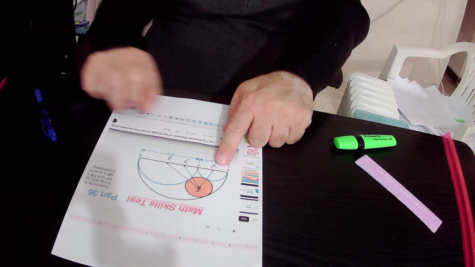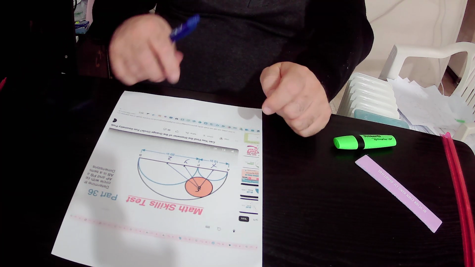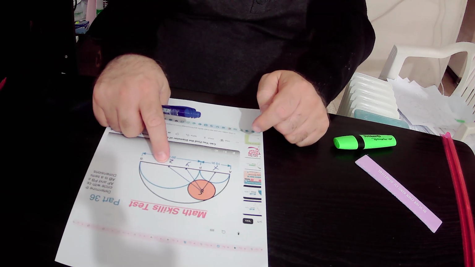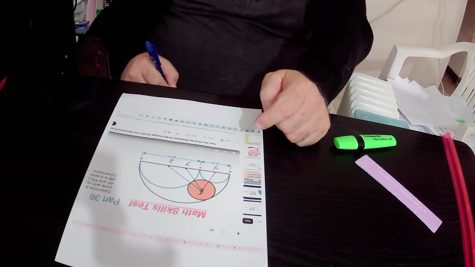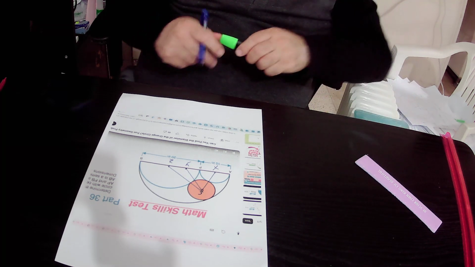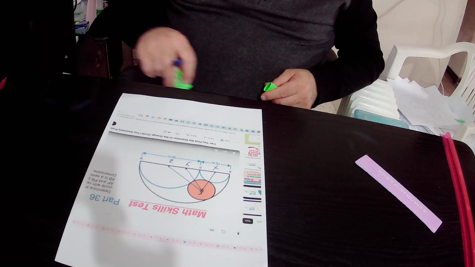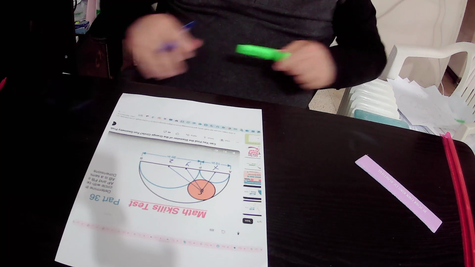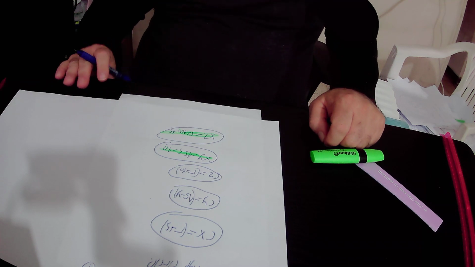In conclusion, XZ equals 5 plus 10, that is 15. Okay, we found out that line segment XZ equals 15 units.